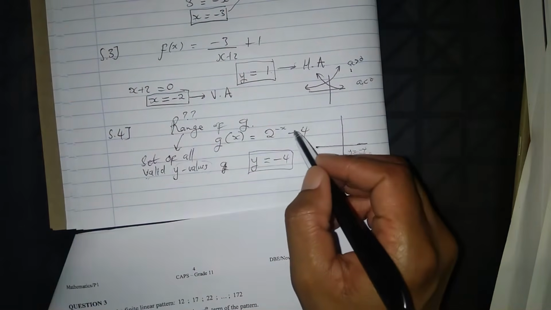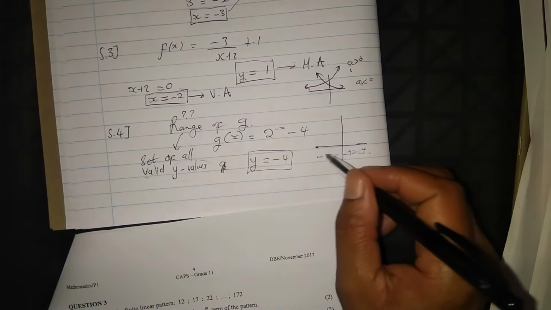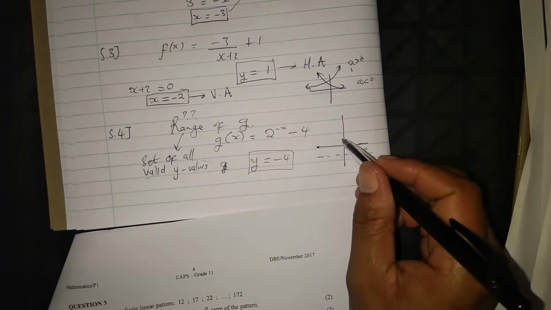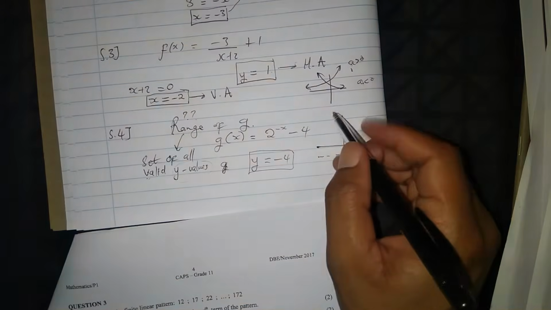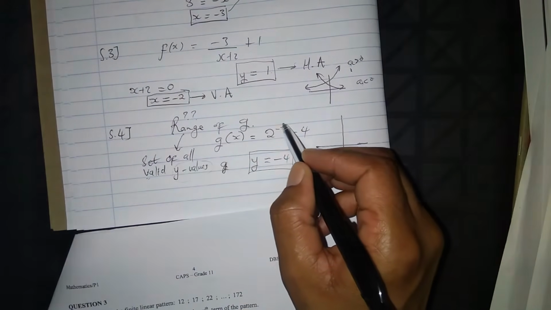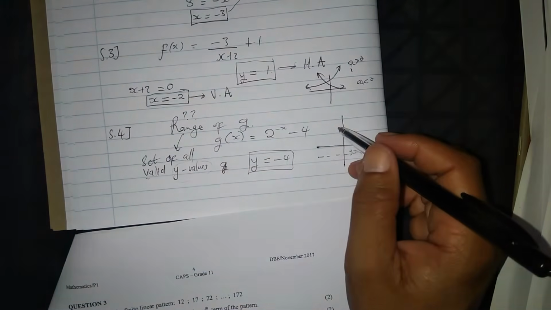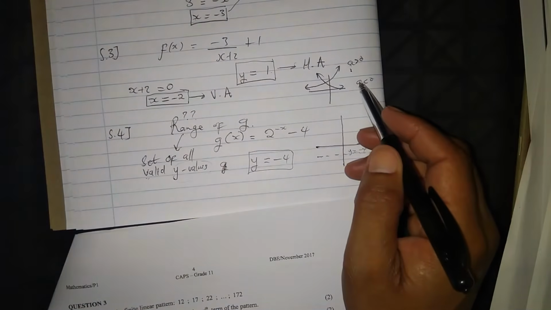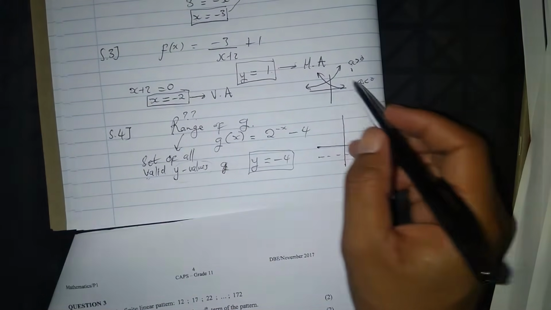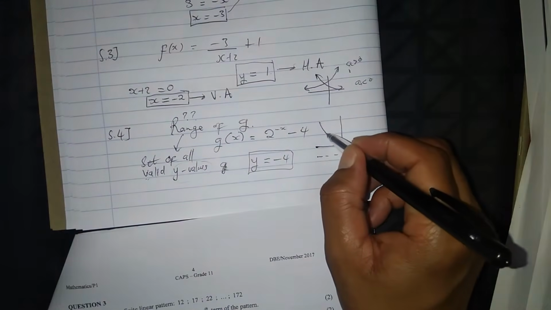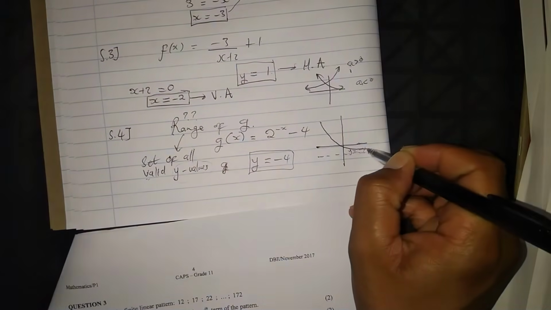But now since the asymptote is -4, your graph will go down a bit. But for the fact that your exponent is less than 0, your graph must do this, right?